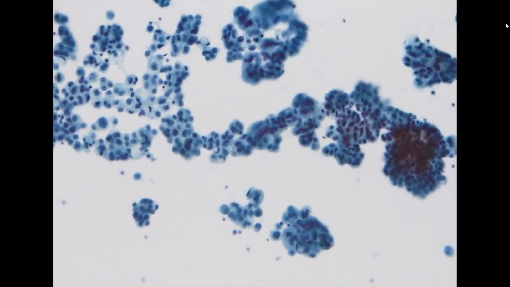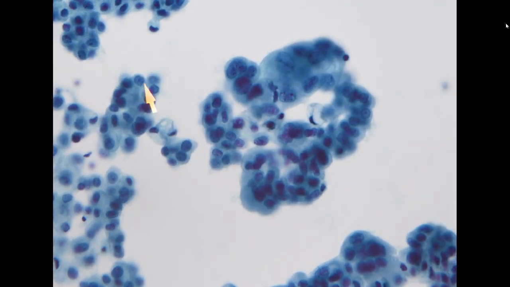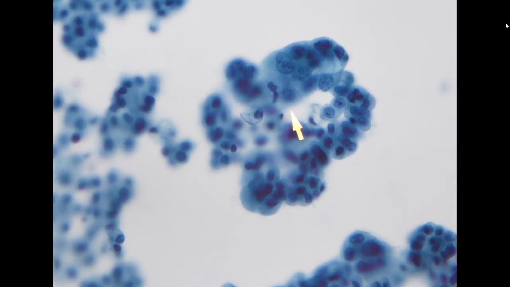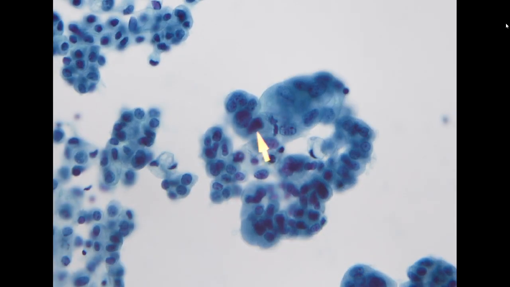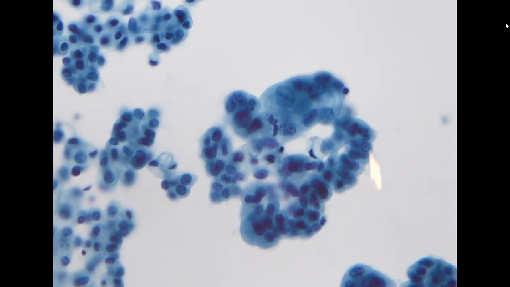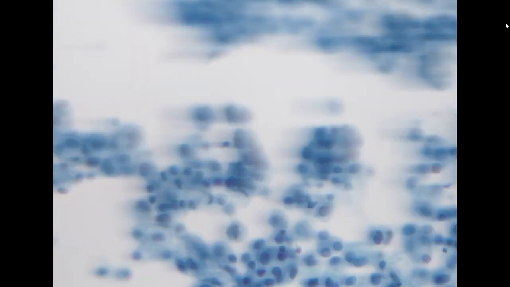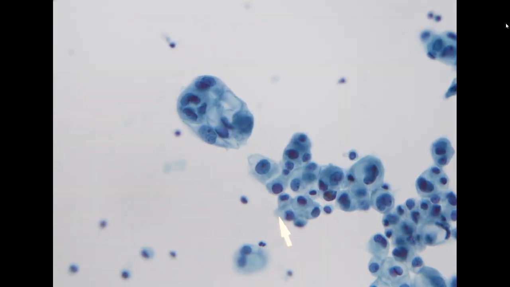On high power, you can appreciate the three-dimensional architecture, where you need to focus up and down to see the focus of each plane. The cells demonstrate vesicular chromatin in large nuclei with abundant vacuolated cytoplasm, arranged in a glandular pattern. So this is a recurrence of the adenocarcinoma.